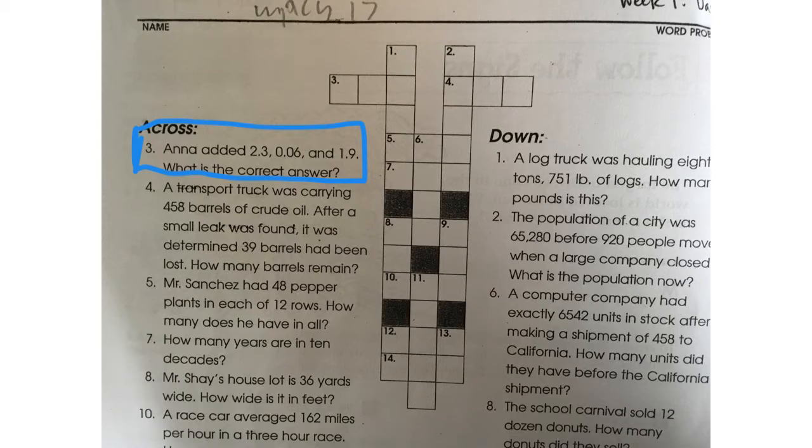First place, shall we? So this is our problem. We've got Anna who added these three digits together, and what's the correct answer? So here we go. We're going to stack it because it's addition. So we're going to have 2.3 plus 0.06 plus 1.9. Notice I have lined up all of my decimals. And that's what we do when we add and subtract. We line those decimals up.